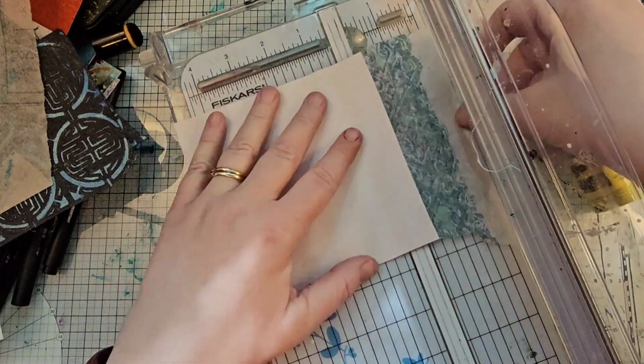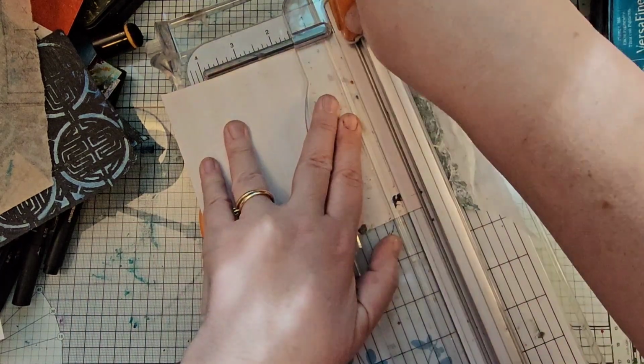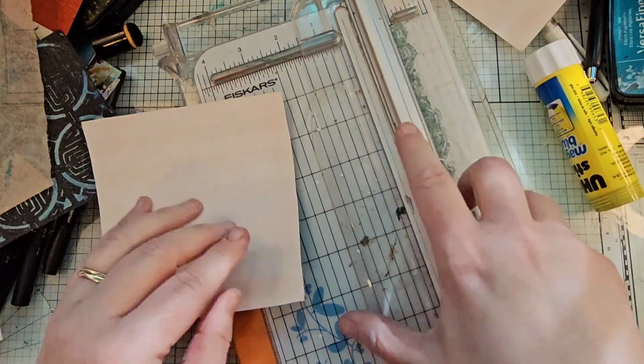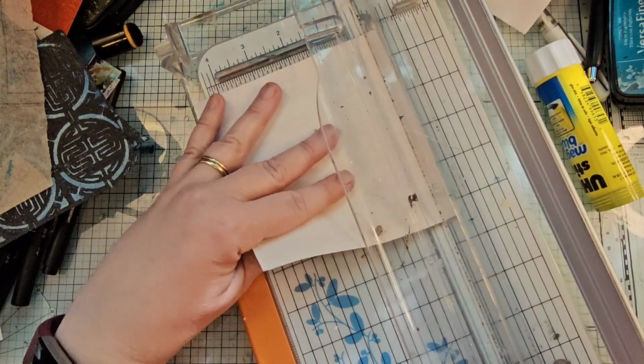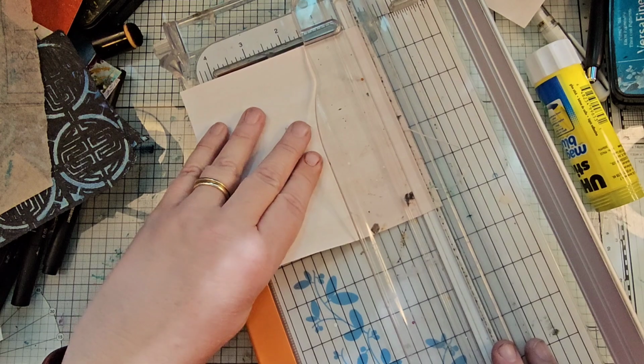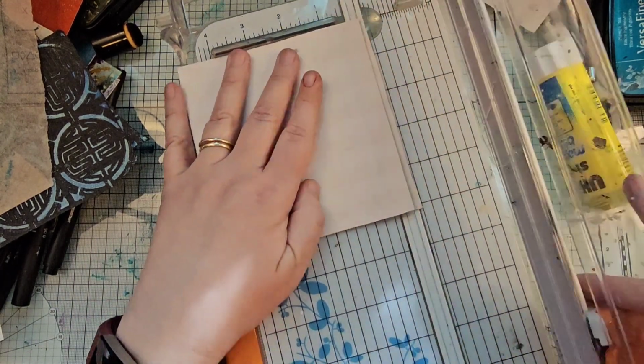Yeah, I think when I cut the other one, it was not perfect. I think I cut off a little bit. That made it a little bit, this one's definitely wonky. So this one's got more than one gel plate print on it. That's definitely wonky, man.